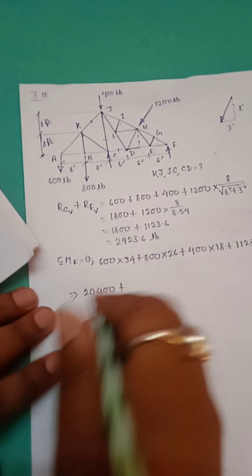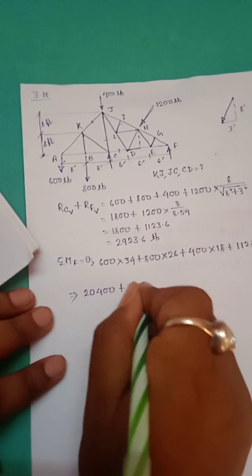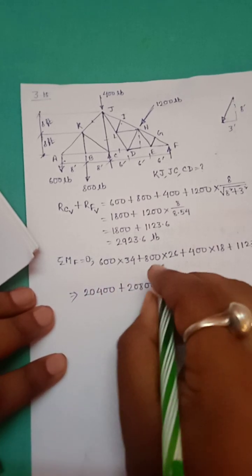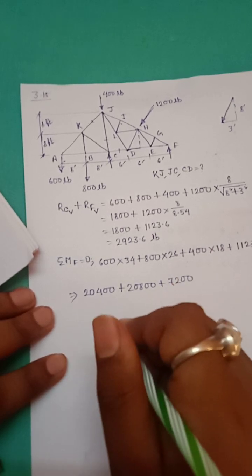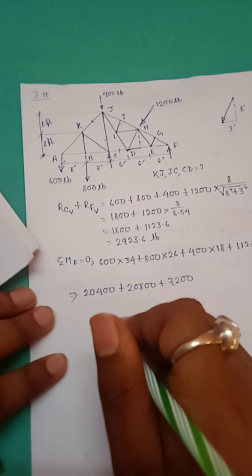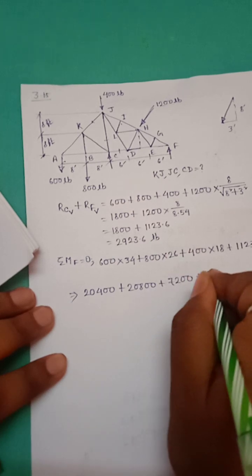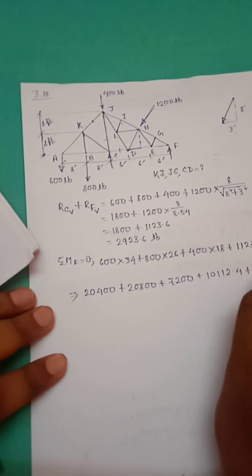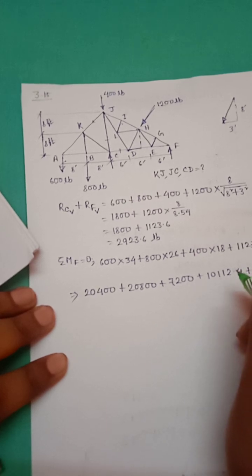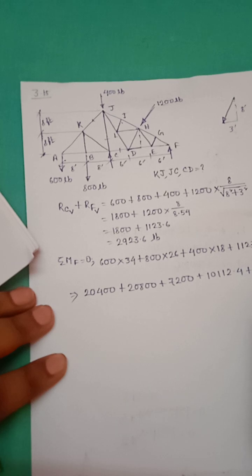20,400 plus 20,800 plus 7200 plus 10112.4 plus 3370.8 is equal to RCV into 18.